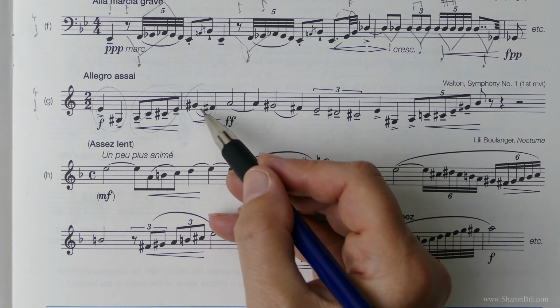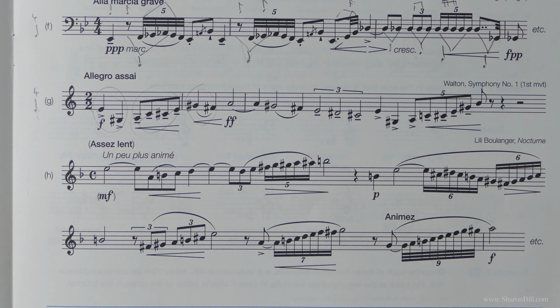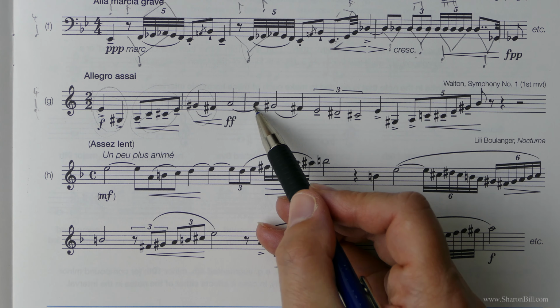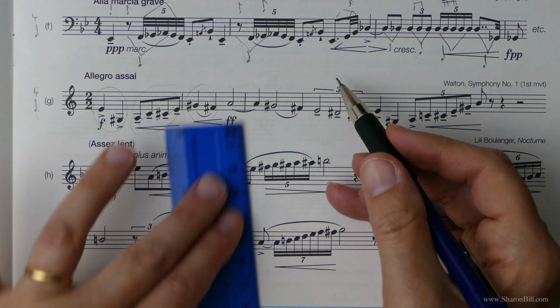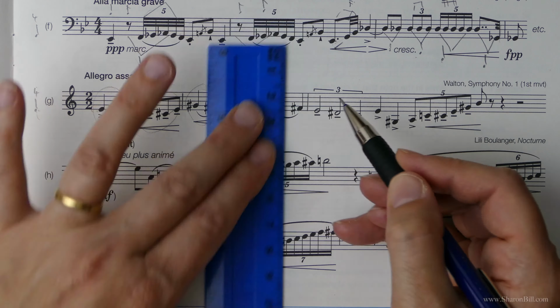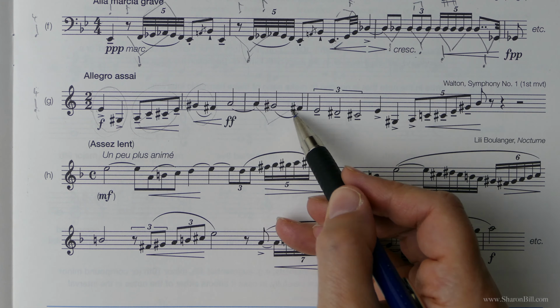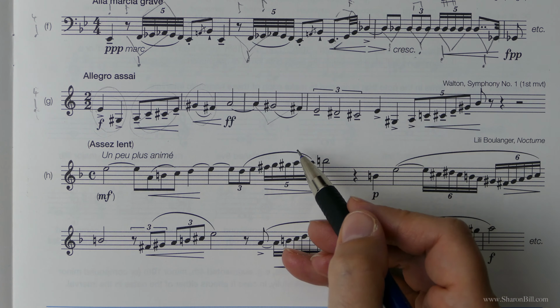Alternatively, you could think 1, 2, 3, 4 crochet beats, 1, 2, 3, 4 crochet beats, or 1, and those 2 give us another minim, another half note.